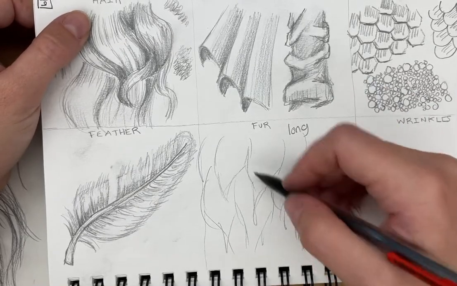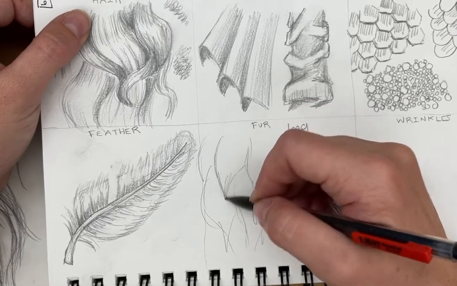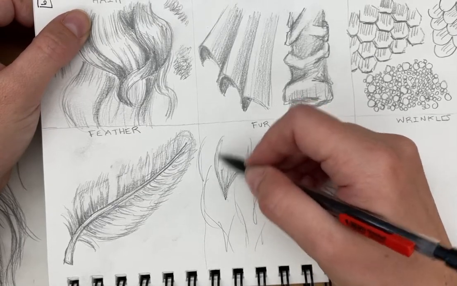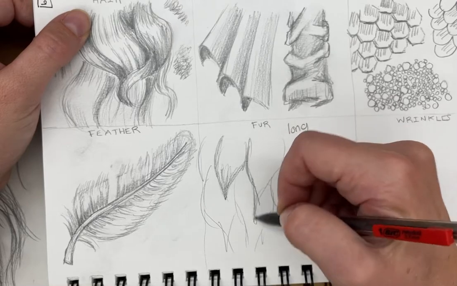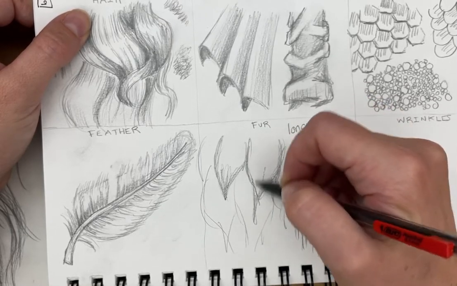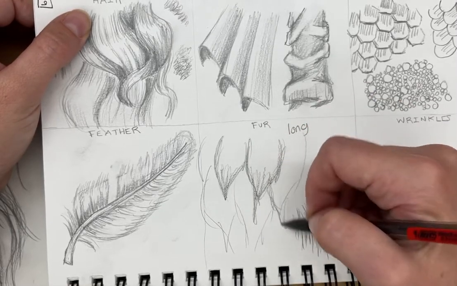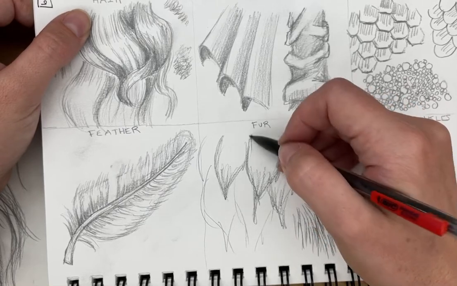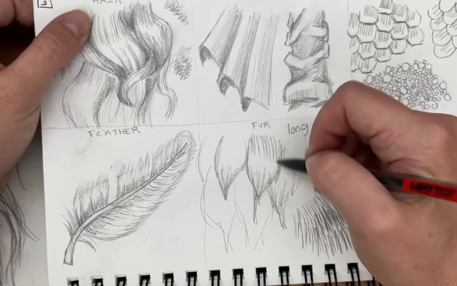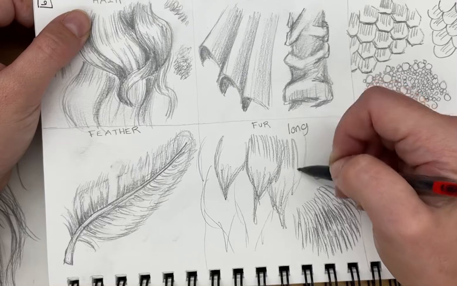So then for the long fur, you can start shading in the darker values, which are gonna be darker towards the edge of your lines that you put, with the shiny highlight in the middle.